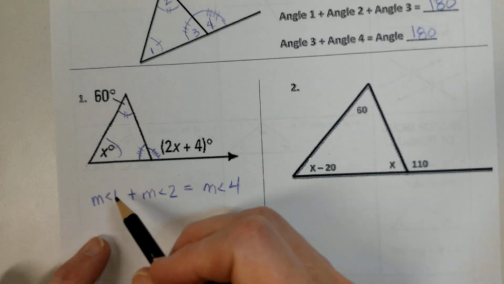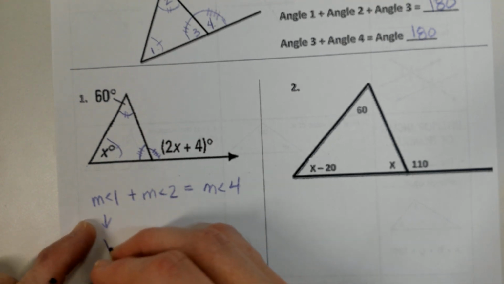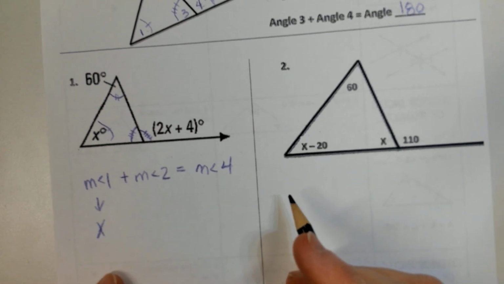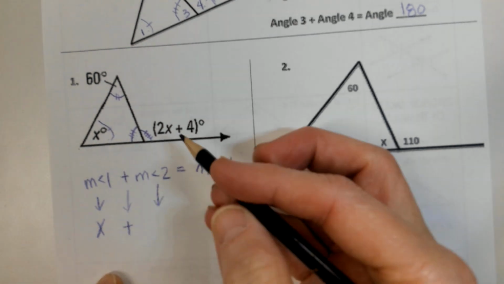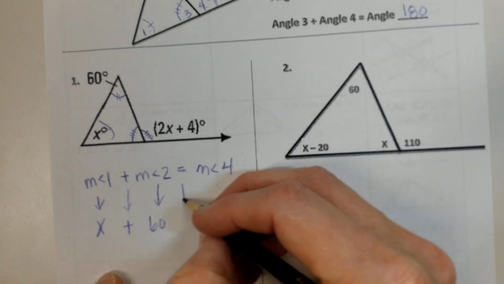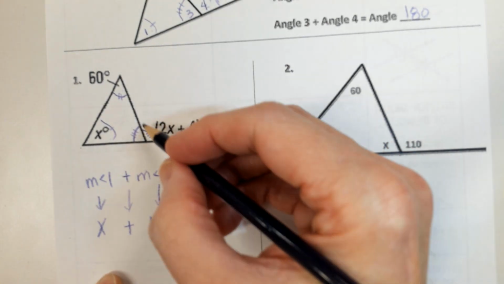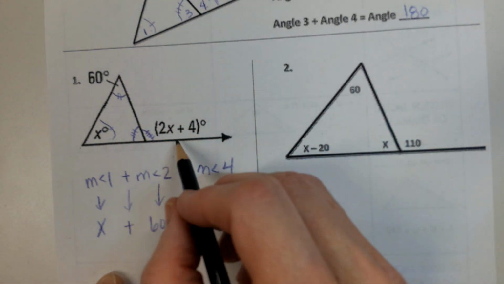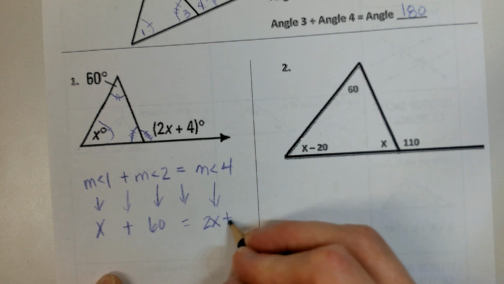So therefore, we're just going to take the measure of angle 1. What do I have in the measure of angle 1? An x. So drop in an x where the measure of angle 1 is. Bring down your plus sign. Measure of angle 2, right here, I've got a 60. Bring down your equal sign. Measure of angle 4: we're going to replace it with the value, the expression we have in angle 4, 2x plus 4.